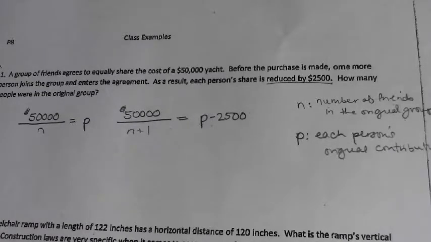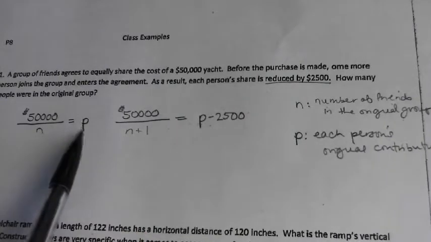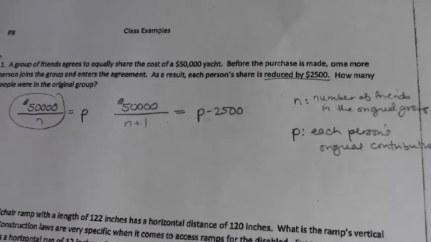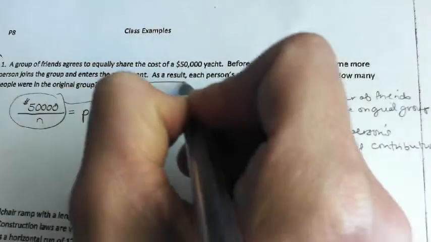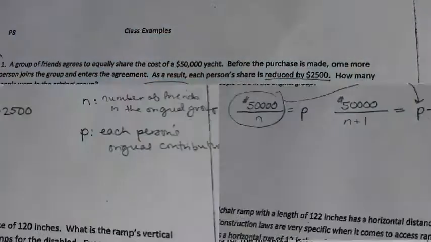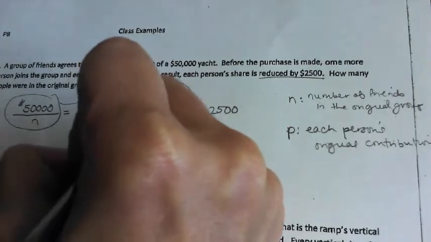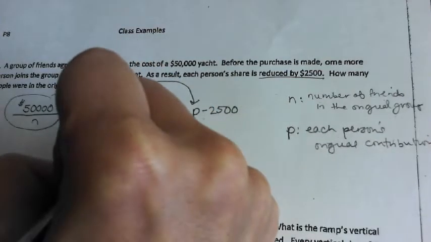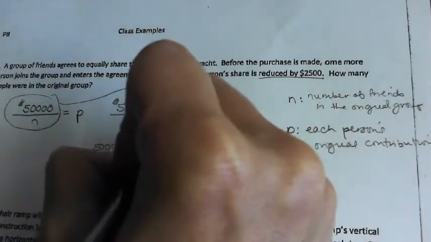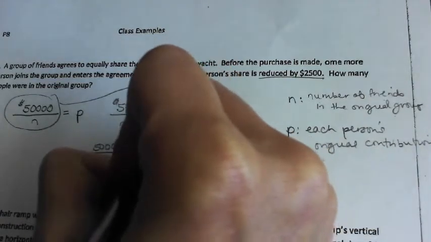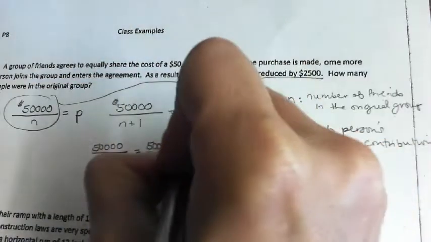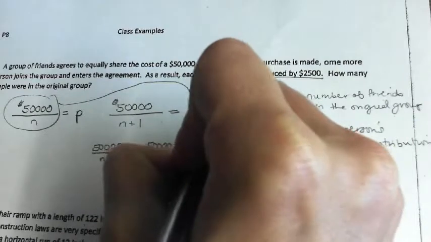This is a ringer for substitution because I already know that P equals this. So I can replace the P in the second equation with that. So I have 50,000 over N plus 1 equals 50,000 over N minus 2,500.